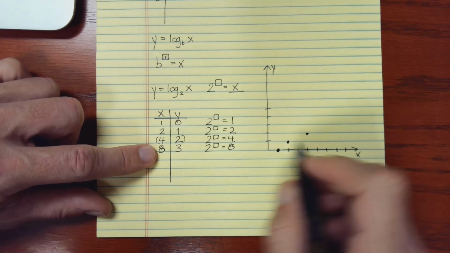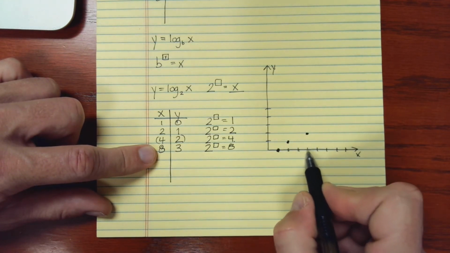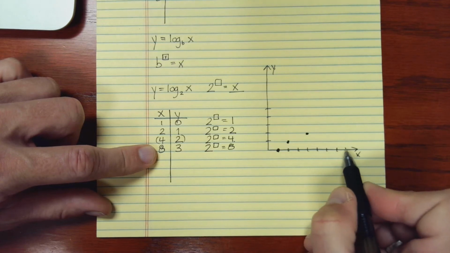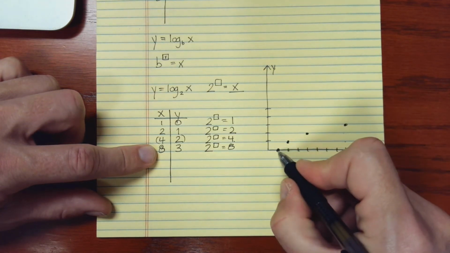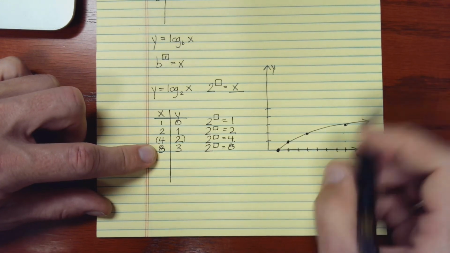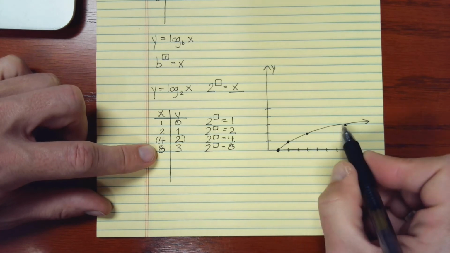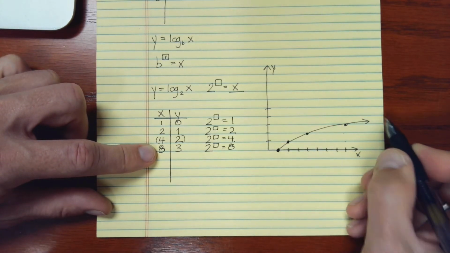And then I need to jump over to 8, and then I'll have a y-coordinate of 3. 1, 2, 3, 4, 5, 6, 7, 8, and I'll go up 3 positions here. So this is also a curve. It's actually just increasing. So it's going up, and then it starts to flatten out. It still is going up and up and up, just at a very slow rate.